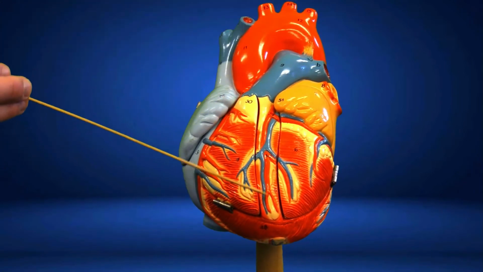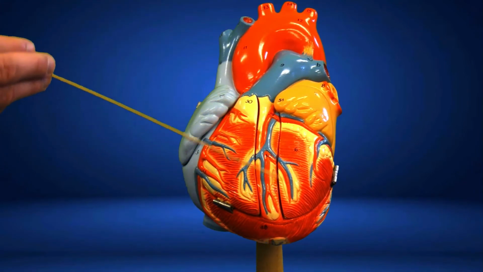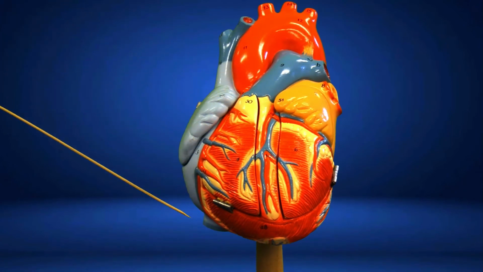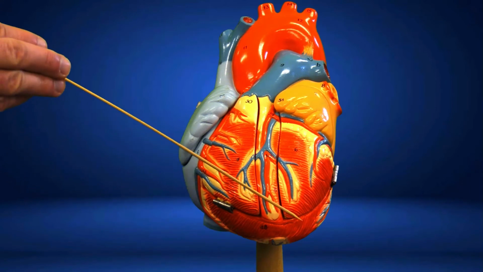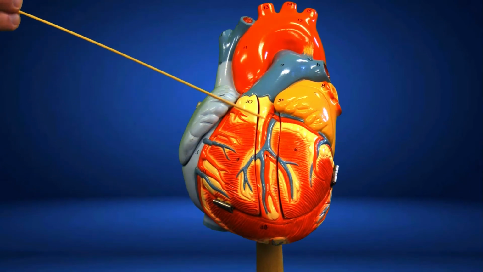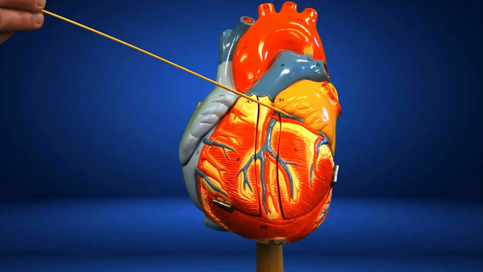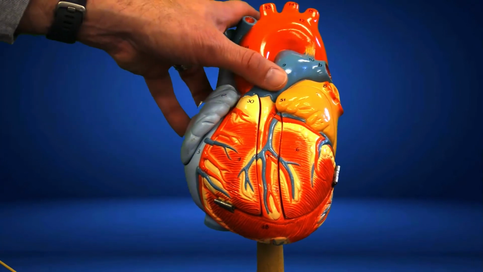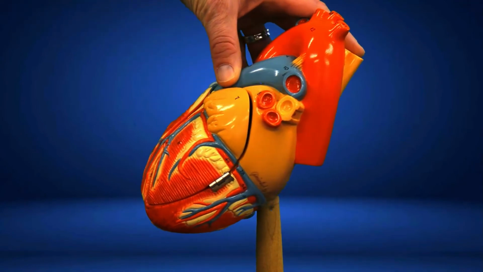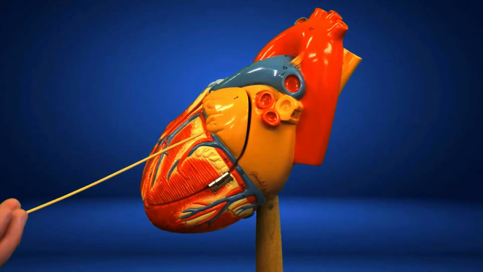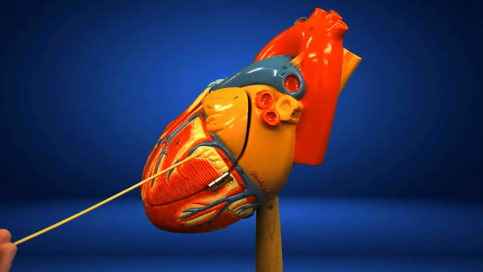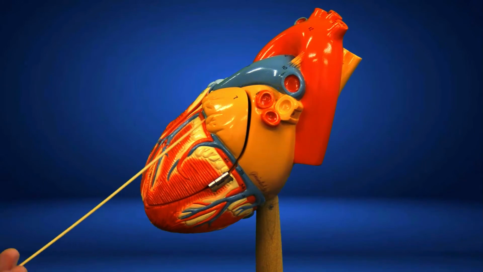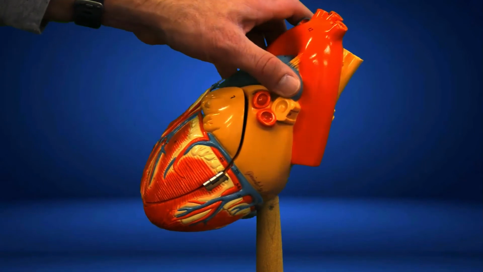It branches off into the anterior interventricular artery because it's running in between the 2 ventricles. We have a major vein, being the great cardiac vein, which will take blood back into the heart from the anterior aspect. As we rotate around the side, that left coronary artery becomes the left circumflex artery because it's coming around the heart, and we have a circumflex vein coming around the heart.